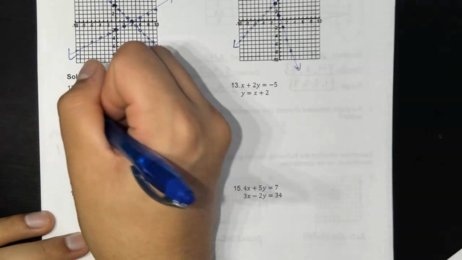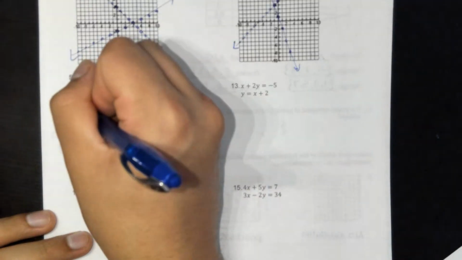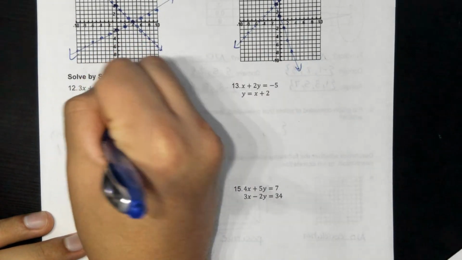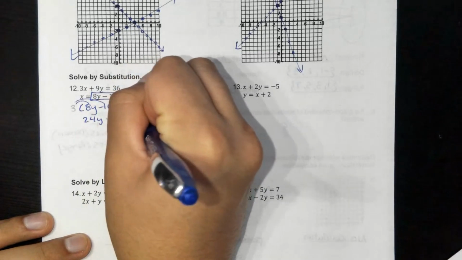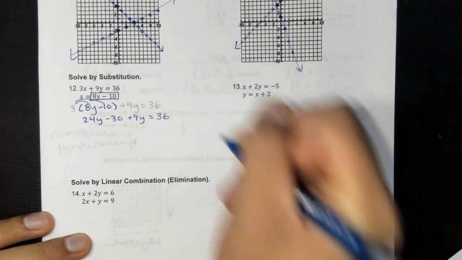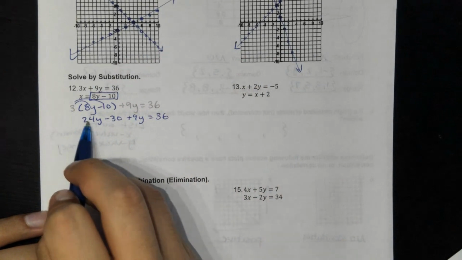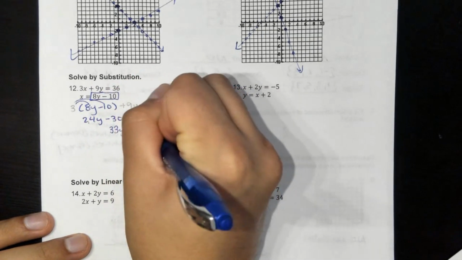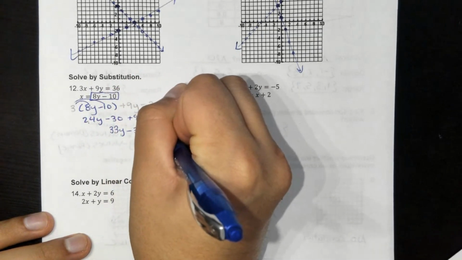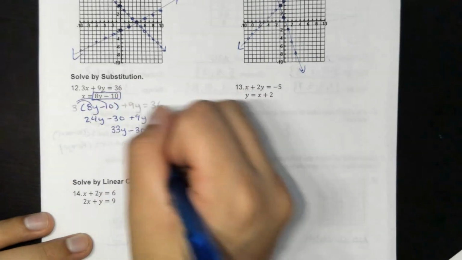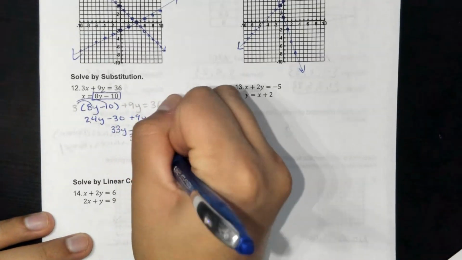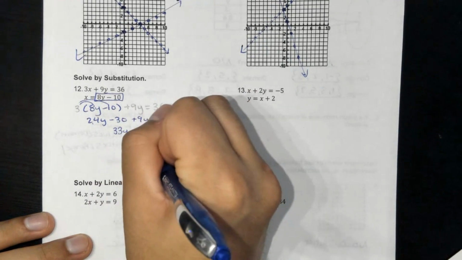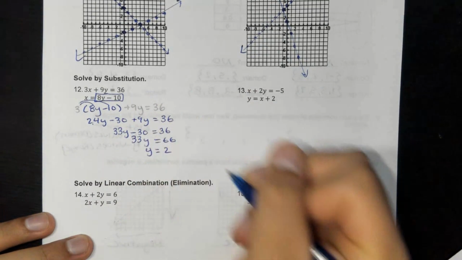Right, so now let's solve for y. So I'm going to start off by distributing this 3. We get 24y minus 30 plus 9y equals 36. I'm going to combine my like terms. 24y plus 9y is 33y. Then I'm going to add the 30. We get 66. And then when I divide by 33, we get y equals 2.